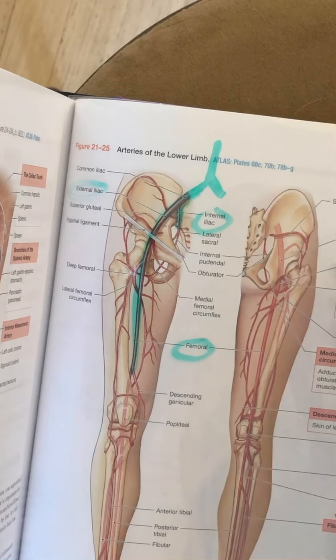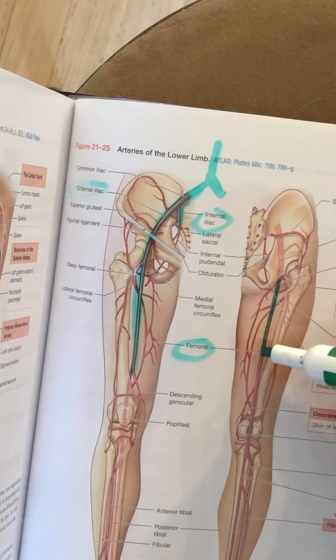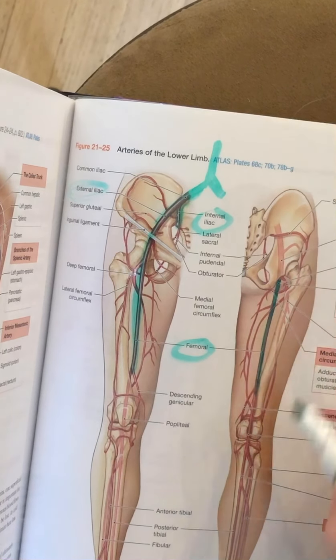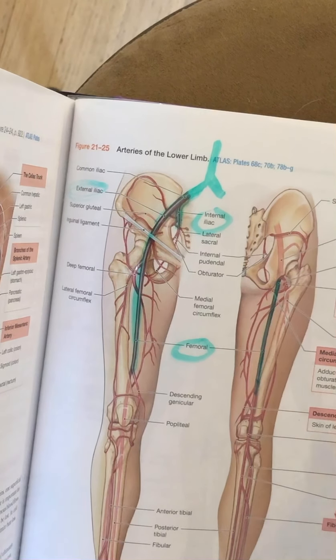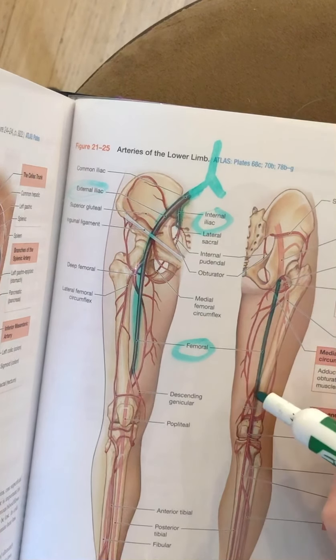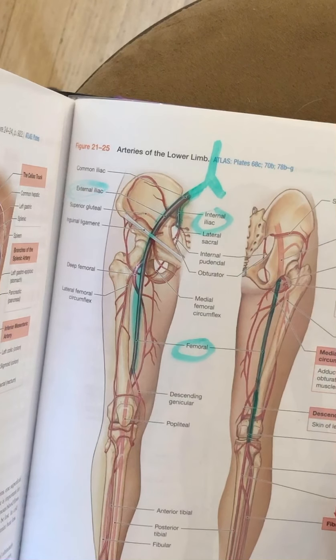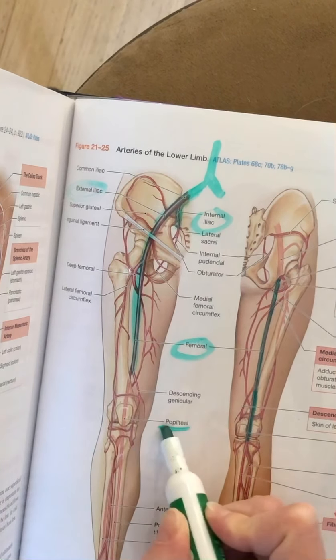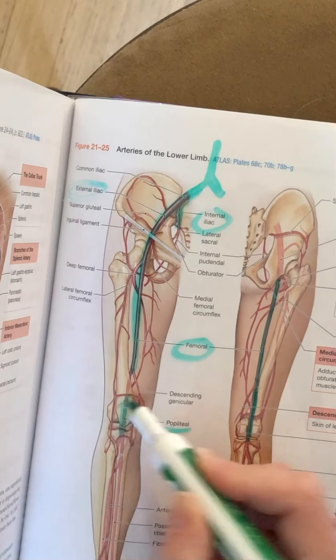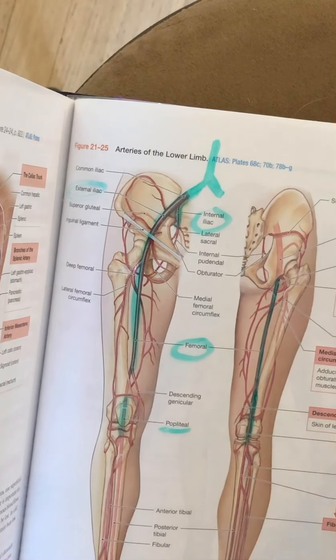Okay, so here's your femoral coming down. And then it branches. We can see this branch to the descending genicular, which is not on your list. But right around here, right behind the knee, this is where we divide into the popliteal. We can see it shadowed behind the kneecap right here. You can primarily see it on that posterior view of the knee. Okay. And then the popliteal splits into your posterior tibial and your anterior tibial.